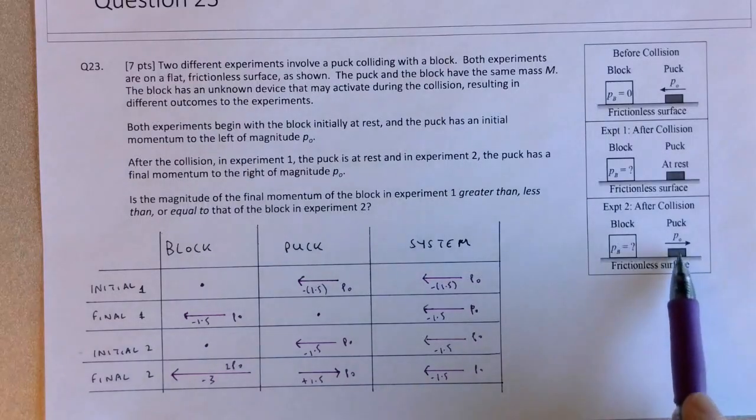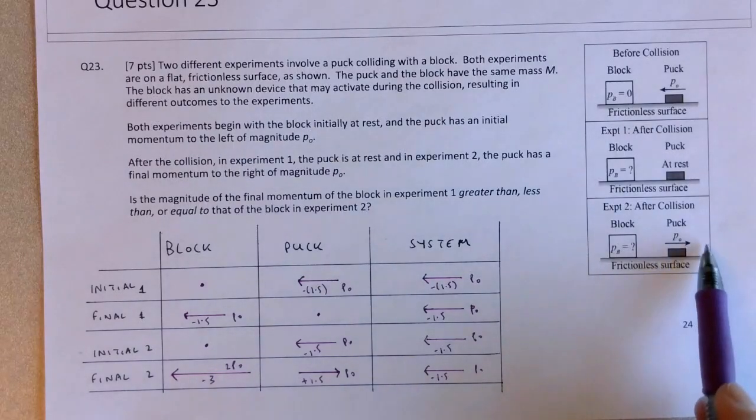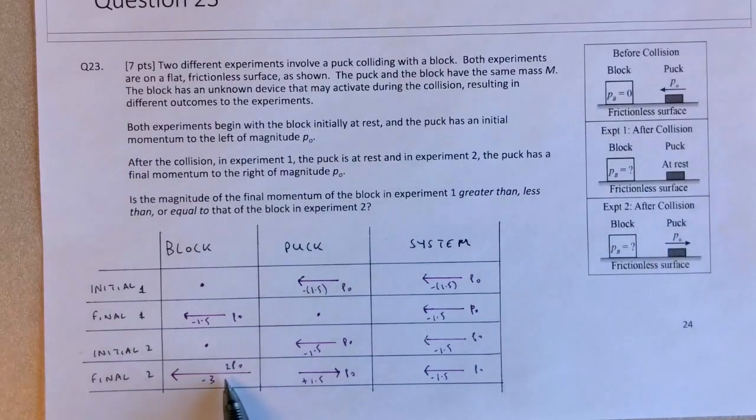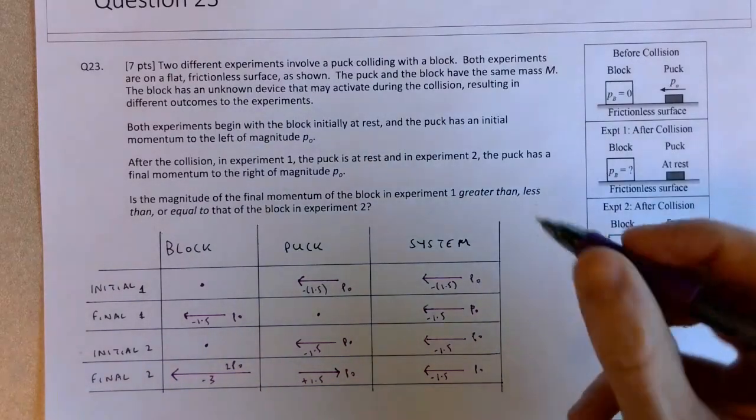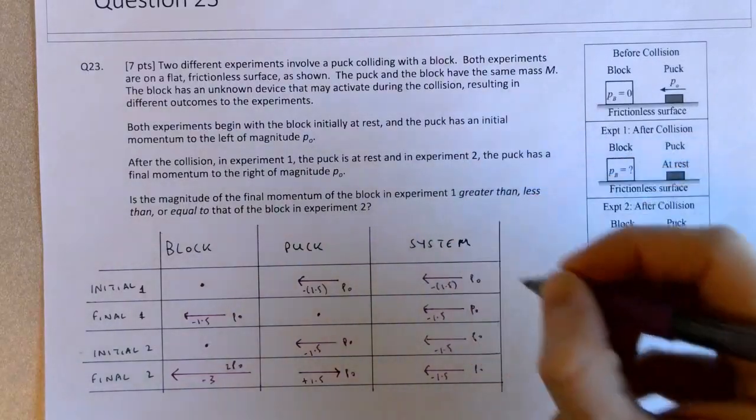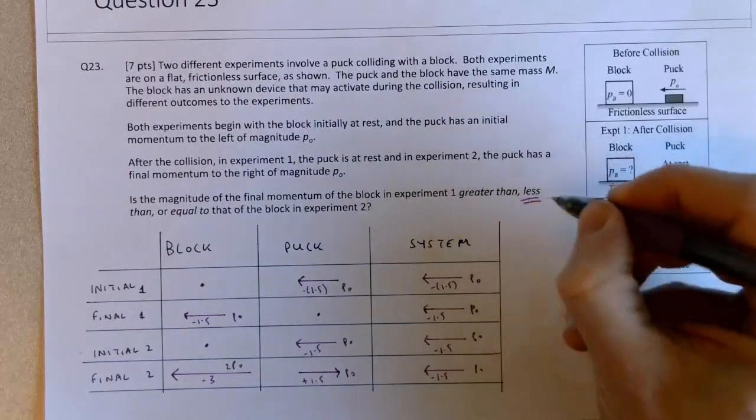If the momentum of the puck in experiment 2 is carrying p0 to the right, then the block must be carrying 2p0 to the left, such that we're left with 1p0 to the left. That means the final momentum of the block in experiment 2 is twice as big as the momentum in experiment 1. So it's definitely less than. The correct answer is less than.